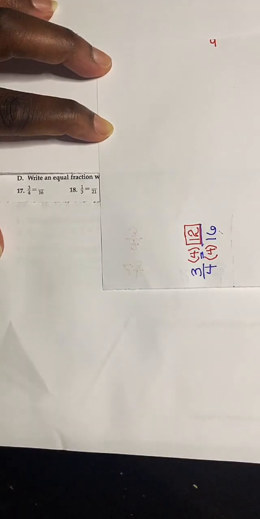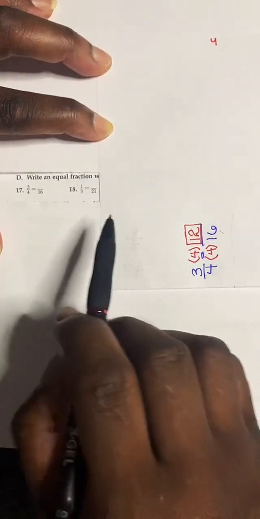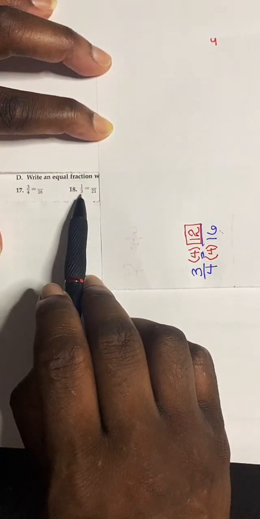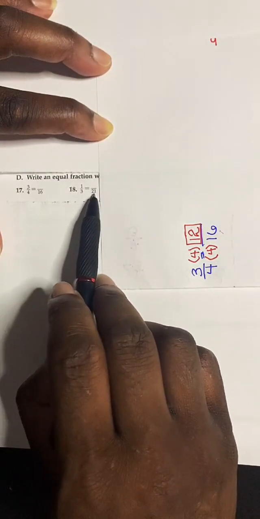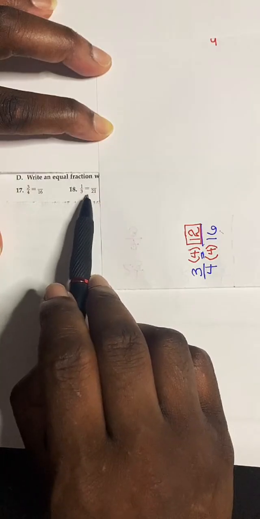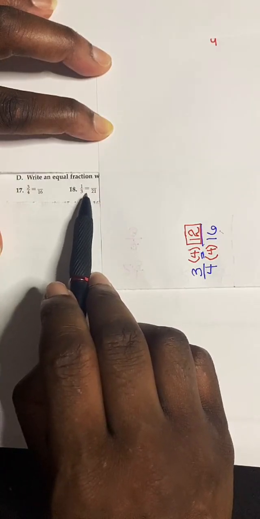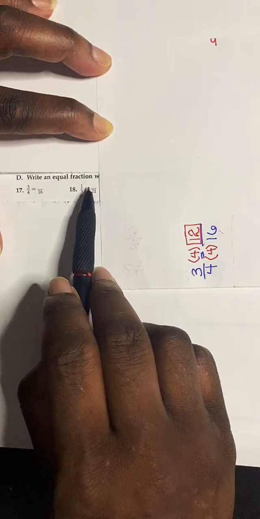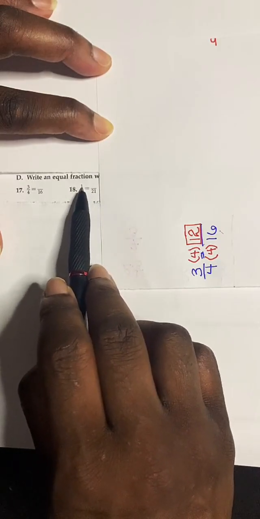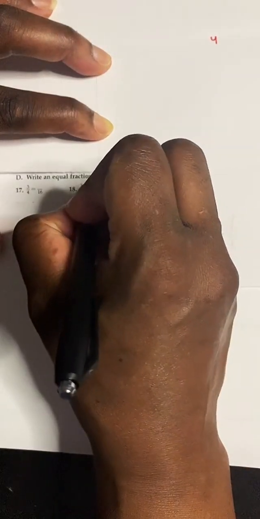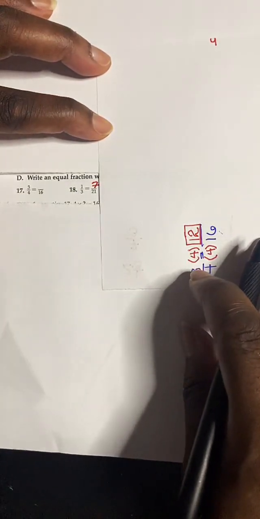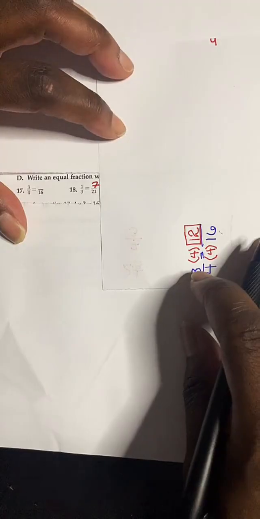And Jem, you're saying 8. Okay, think about it. 7 times 3 gives me 21. So if I multiply this 3 to 7 to give me 21, that means I can multiply the 1 to 7 to get my 7. Okay, there you go.